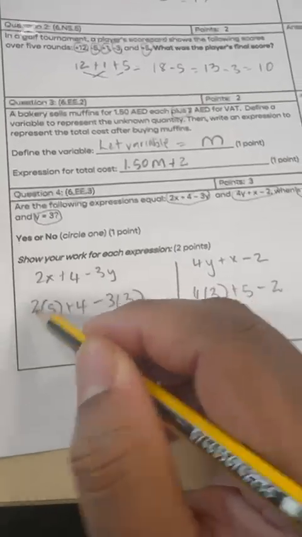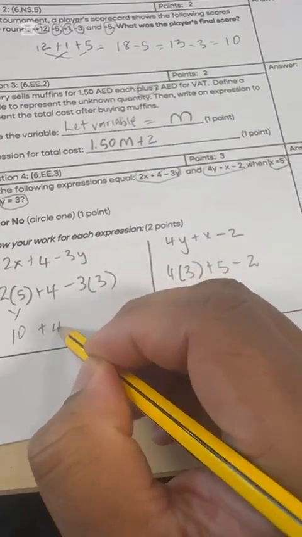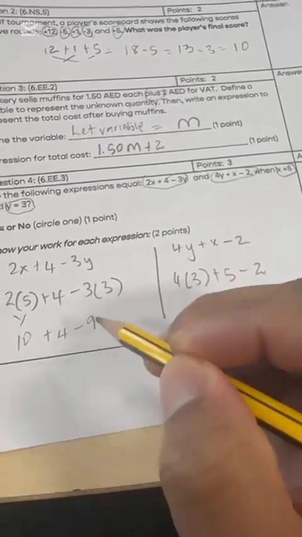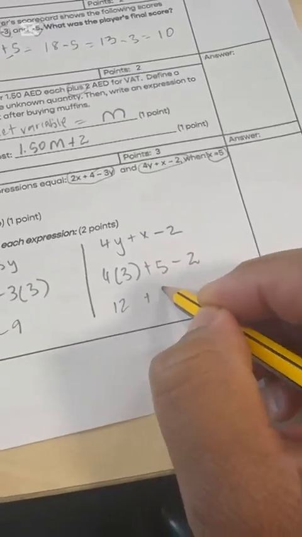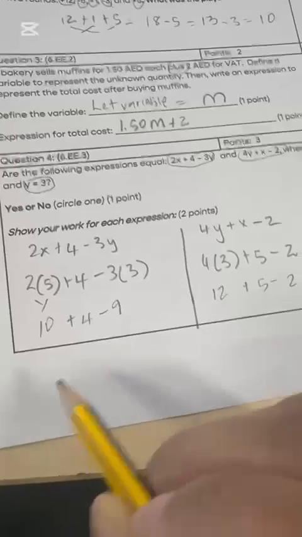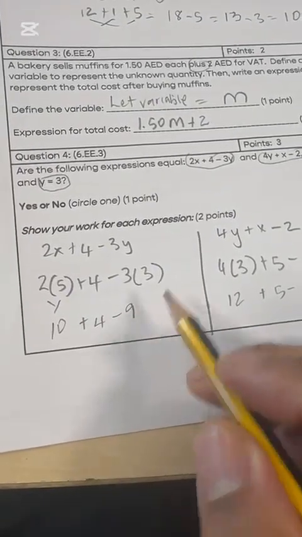We do multiplication first. So we'll get 10 plus 4. Do the multiplication first: 3 times 3 gives you minus 9. Then we multiply first, we get 12. Write back everything, minus 2. And then you work it out. So we can do adding, then subtract. Then 10 plus 4 is 14, minus 9.